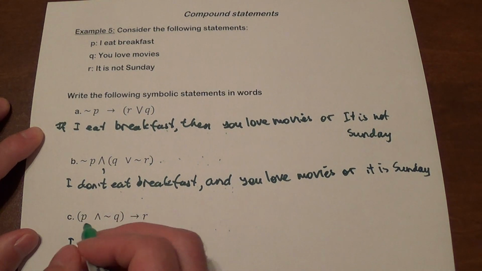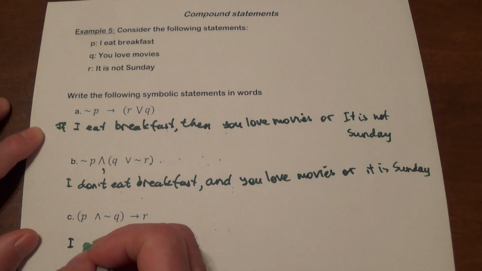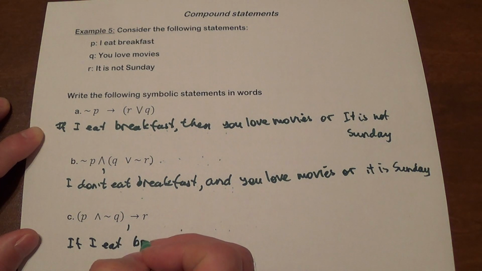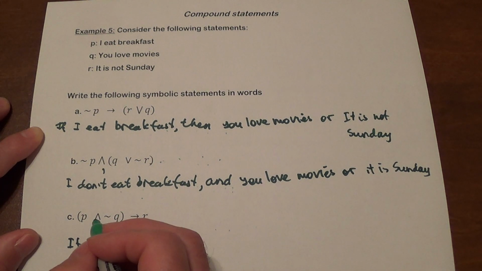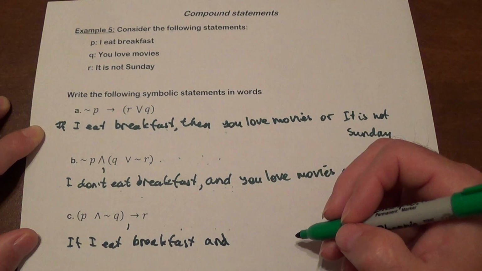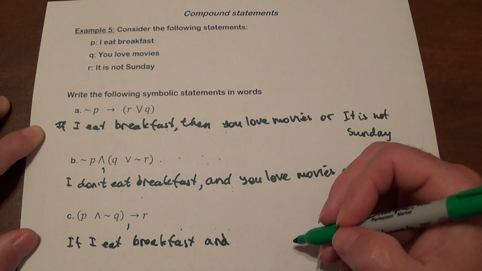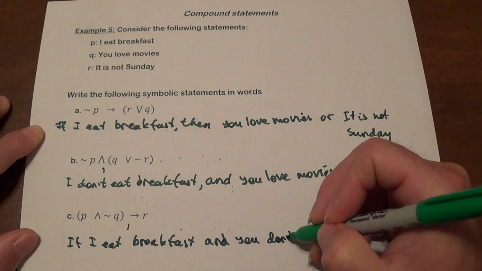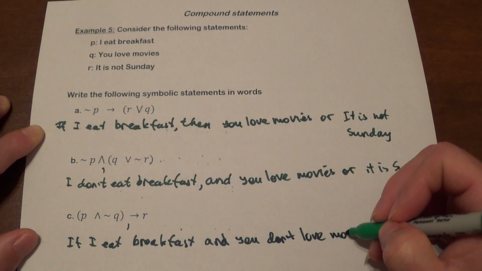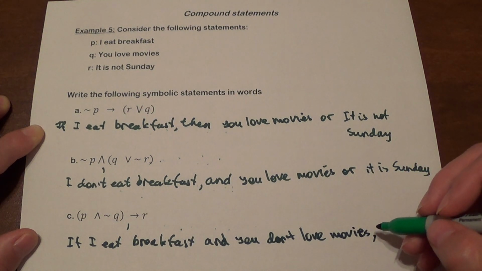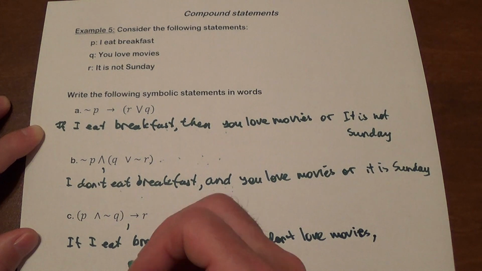So if P, you eat breakfast, if I eat breakfast, and not Q, you don't love movies, then we're going to put a comma here, then it is not Sunday.